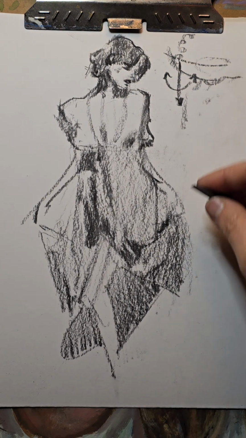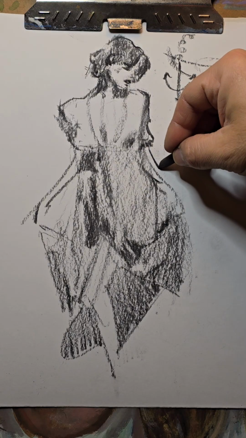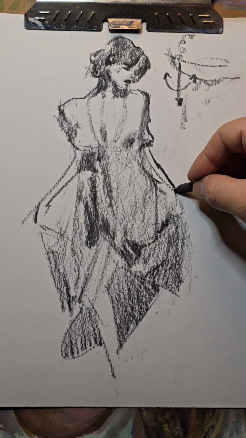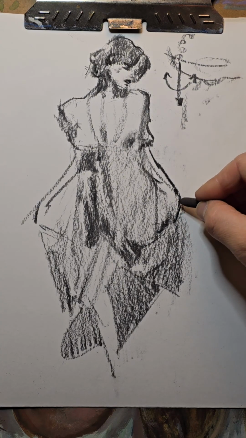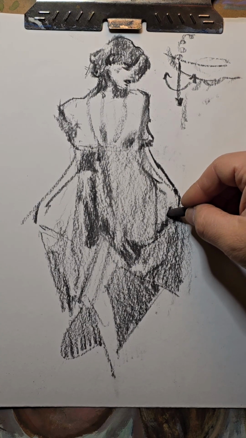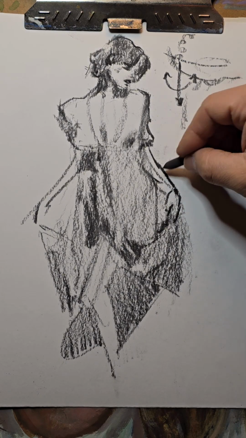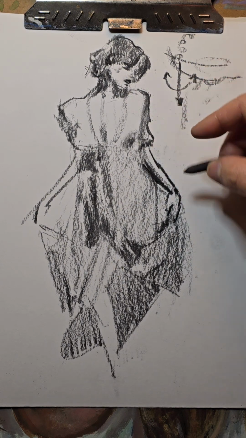Jaw. Okay, we have the lower arm, wrist, and thumb. Lower arm again.